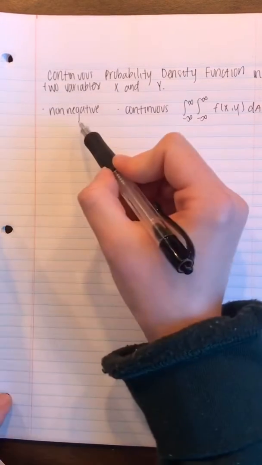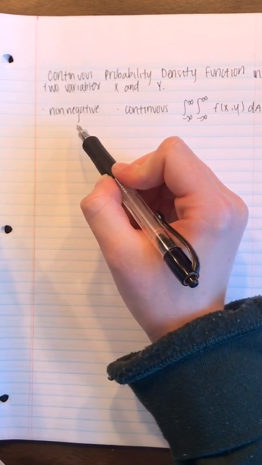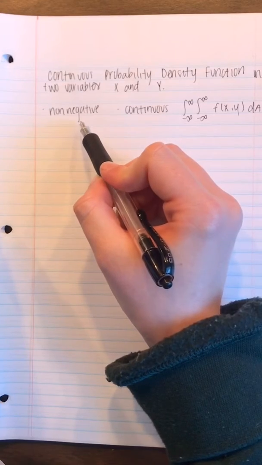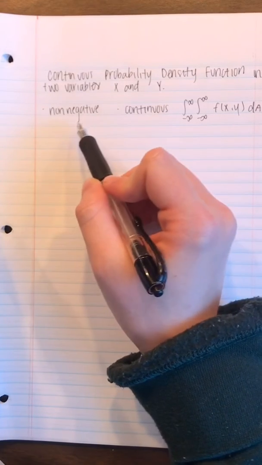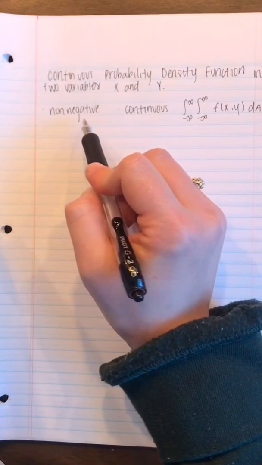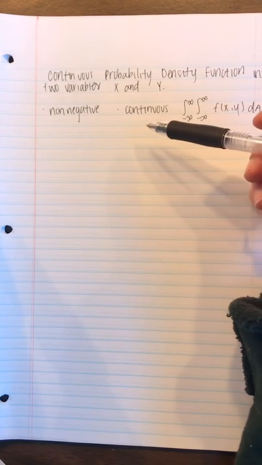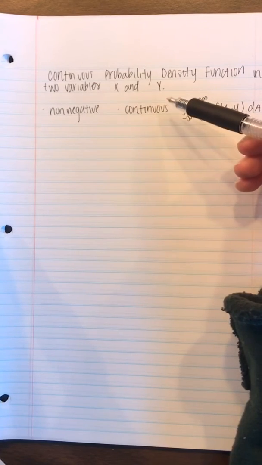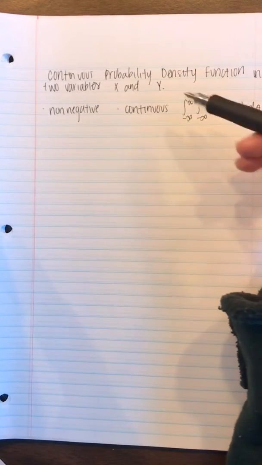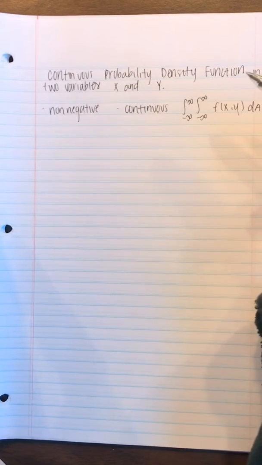So the function must be non-negative because you can't have a probability of nothing. If there are negative values, then those values don't really exist, therefore there's no probability of them occurring. It must be continuous for a similar reason. If there are any jumps or breaks or discontinuity in the function, then there's going to be a probability of it not occurring, and therefore you can't have a probability of nothing.